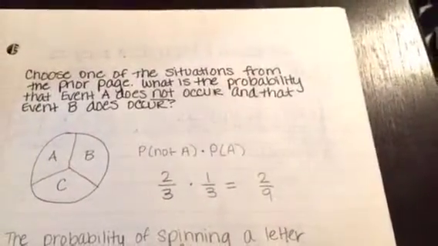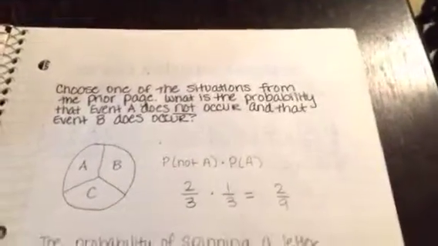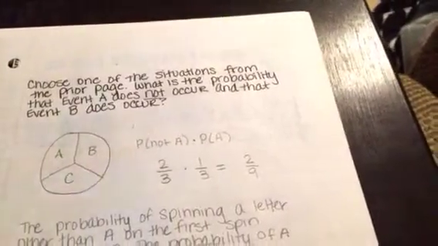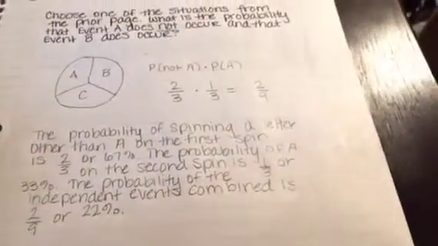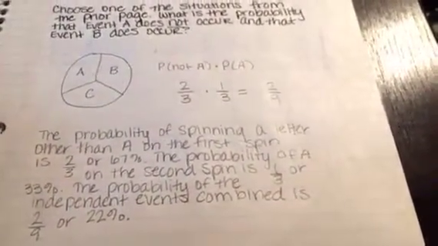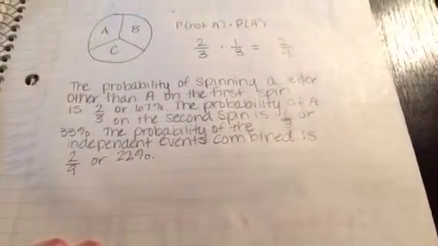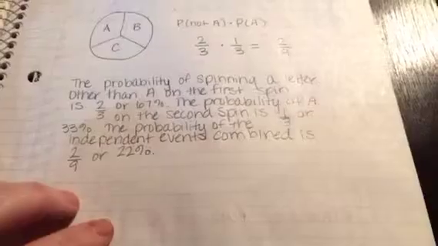Then, moving along, the journal for this one was to choose one of the situations from the prior page. What is the probability that event A does not occur and that event B does occur? So for this one, I chose this event right here. It was supposed to be A on the first spin and A on the second spin. So I was doing probability of not A and then probability of A. So not only did I work it out, but I also gave a written explanation of my solution. I think this is crucial, and any time that you're allowing students to do output is have them explain it in their own words.